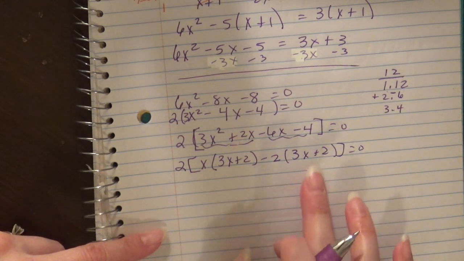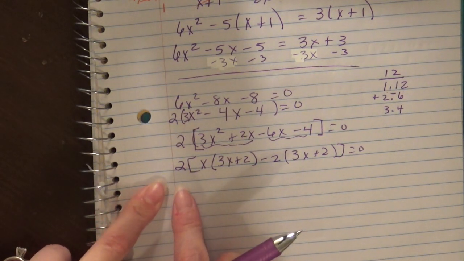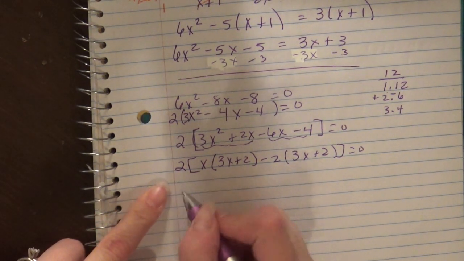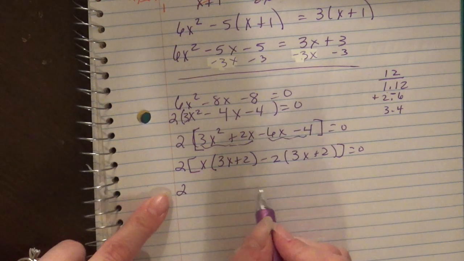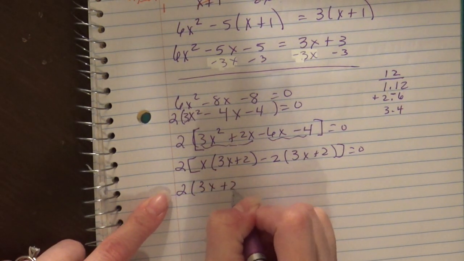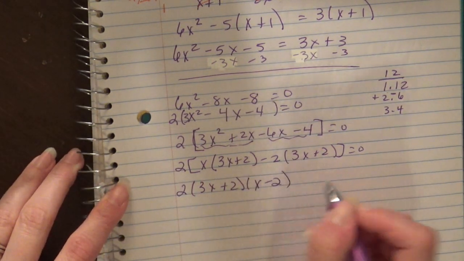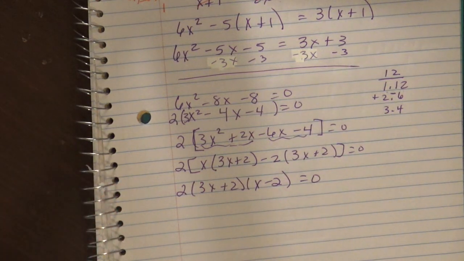So now I have a common factor of 3x plus 2 that I'm going to factor out. Now this 2 sitting out here, my GCF is still going to be there. So I've got 2 from the GCF that I'm going to factor out my 3x plus 2. And then I'm left with x minus 2 on the inside. That's all equal to 0. Okay, so this is just basics for solving quadratic equations.